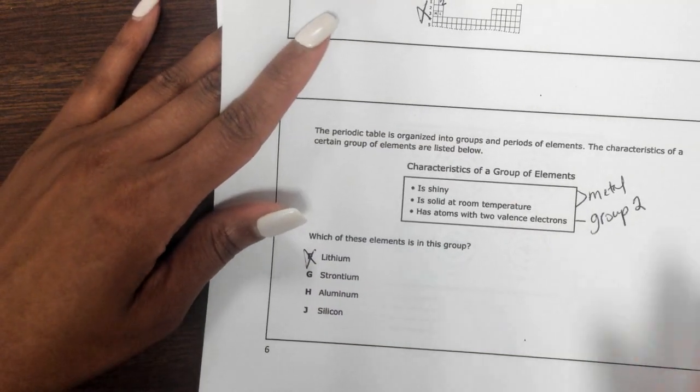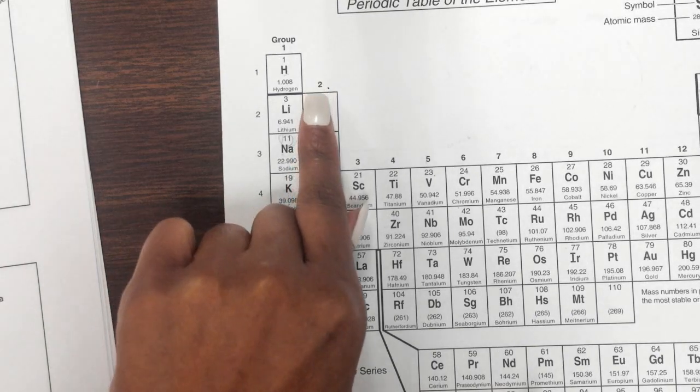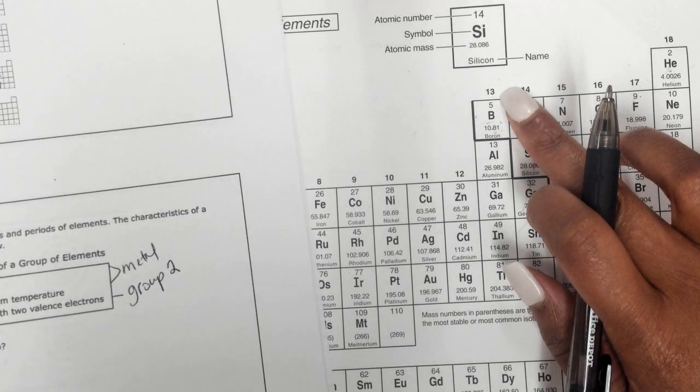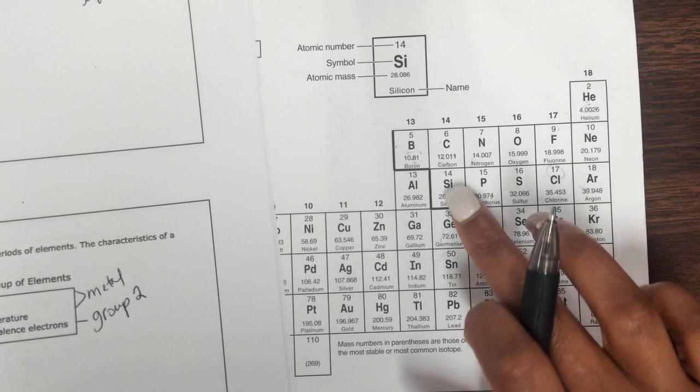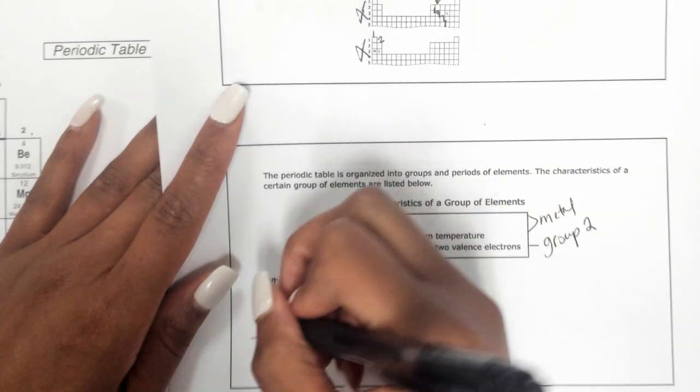My next one is strontium. Here is strontium, right here in group 2. And let's just check the others to make sure. Aluminum is in group 3. And then silicon is in group 4. So the correct answer is strontium.